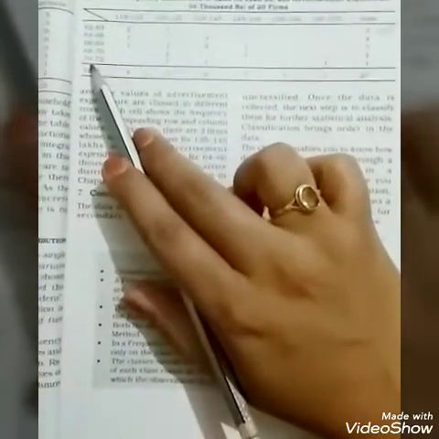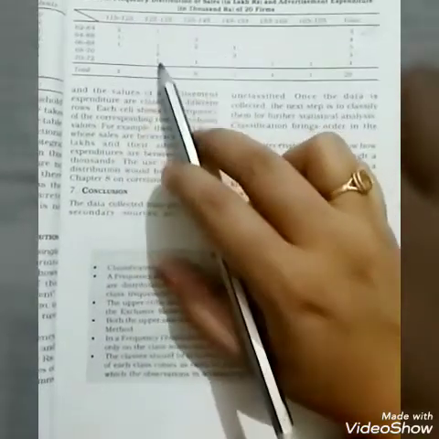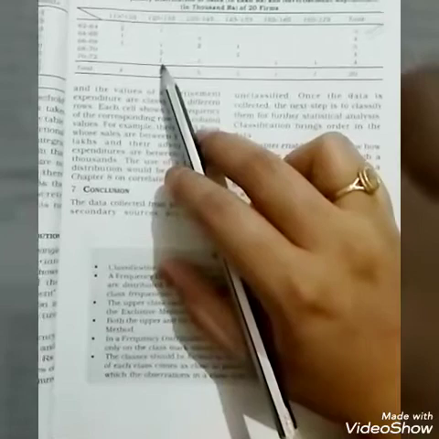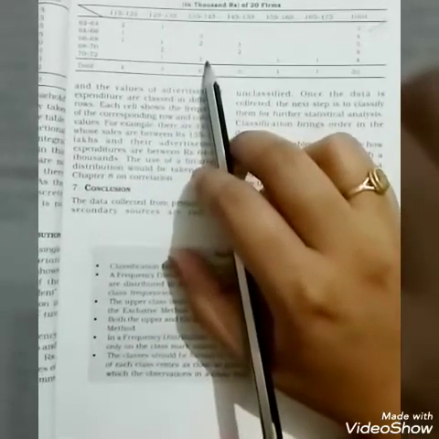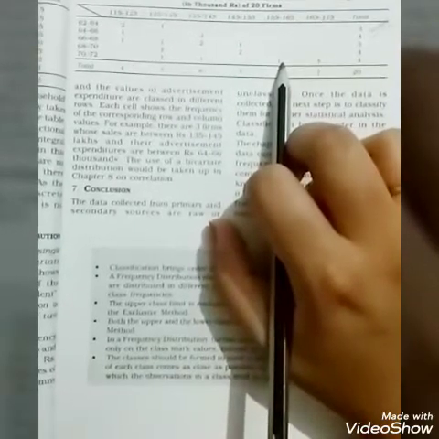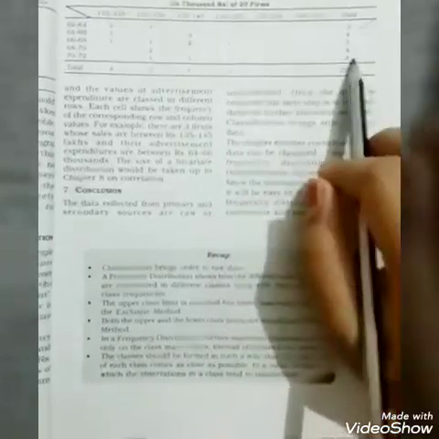Under the sale of 70 to 72, the expenditure starts from 125 to 135, that is 1, 135 to 145 is 1, then jumps to 155 to 165, that is 1, and 165 to 175 is 1, that is 4.